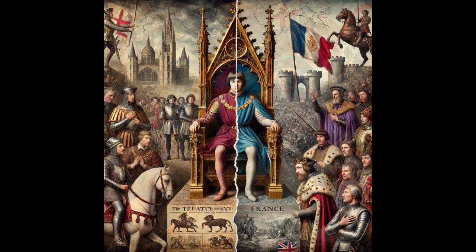The fragile peace established by the Treaty of Troyes quickly began to unravel. Without Henry's strong leadership and military acumen, the English position in France became increasingly precarious. The treaty's terms, which stipulated that Henry V and his heirs would inherit the French throne upon the death of Charles VI, were now cast into doubt.